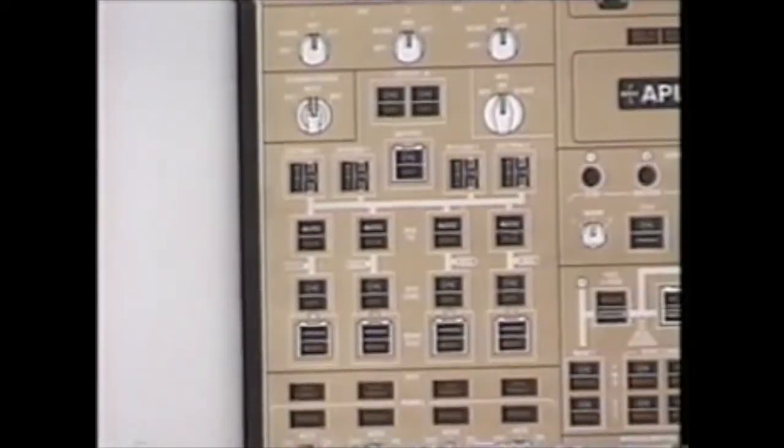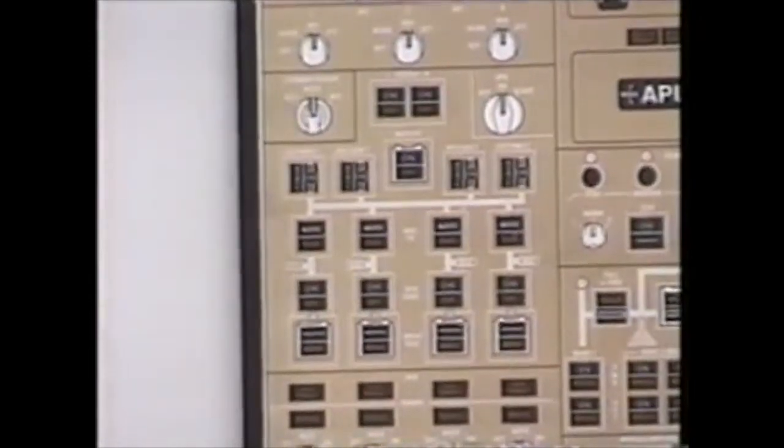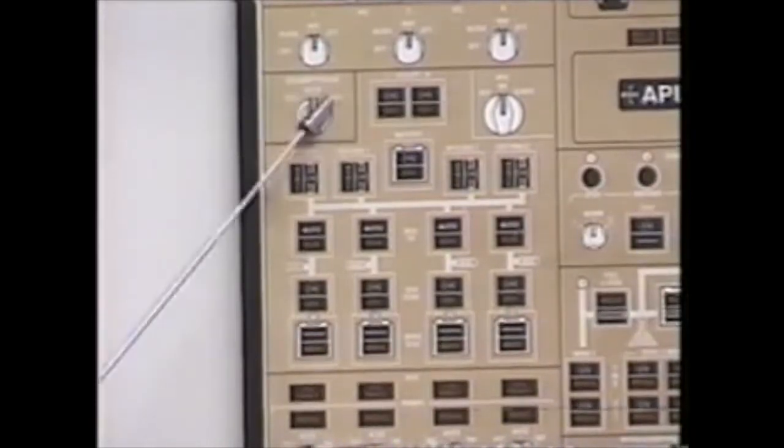As a result, the captain would lose his critical items such as the PFD, the ND, the left FMC, left CDU, and so forth. The only time operations ever turns that selector to the off position is during the securing the airplane checklist. All other times, the standby power selector should be in auto.